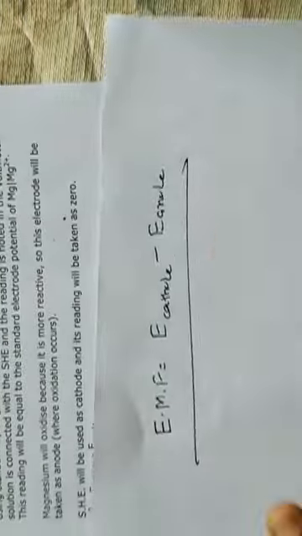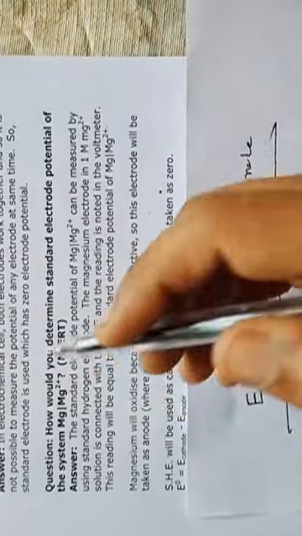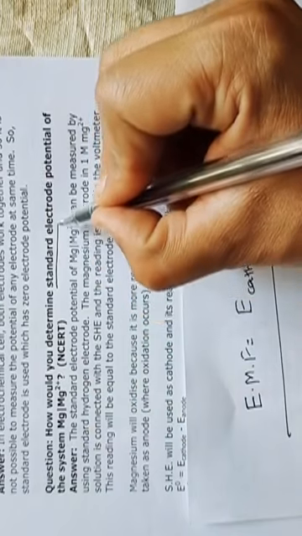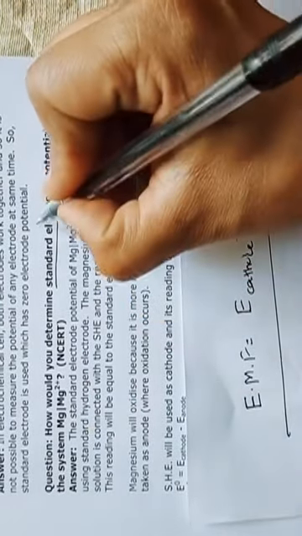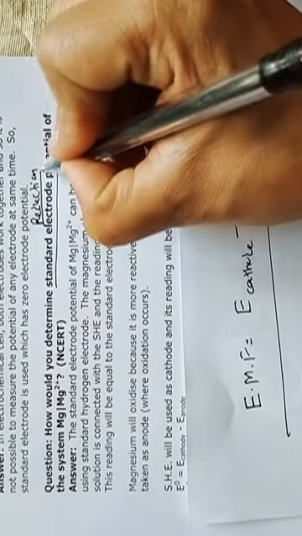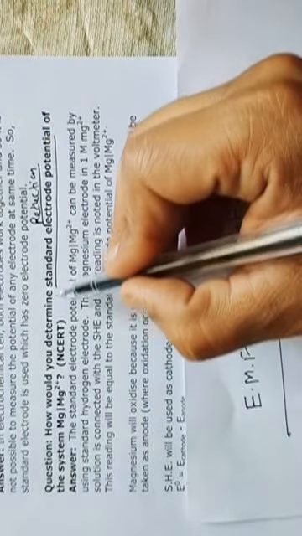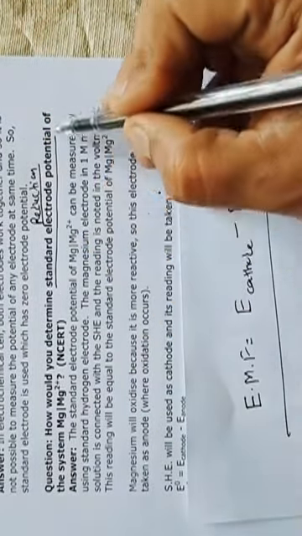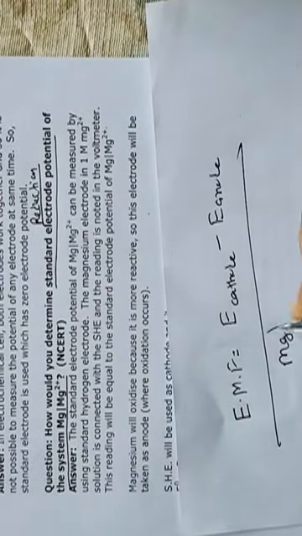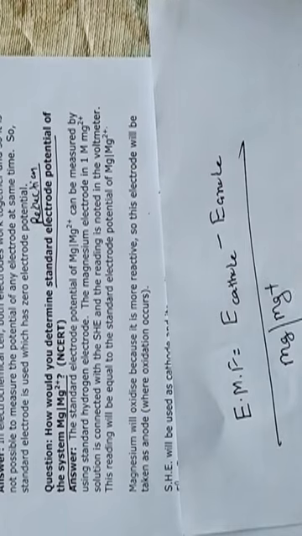And here it is also given one question from NCERT, how would you determine the standard electrode potential? Standard electrode means reduction ही, स्टैंडर्ड इलेक्ट्रोड का मतलब रिडक्शन ही होता है. How would you determine standard electrode potential of the system Mg to Mg positive?